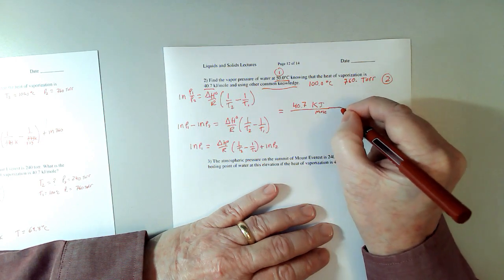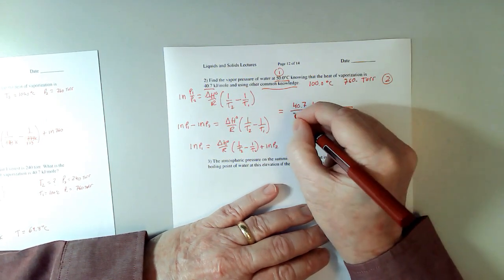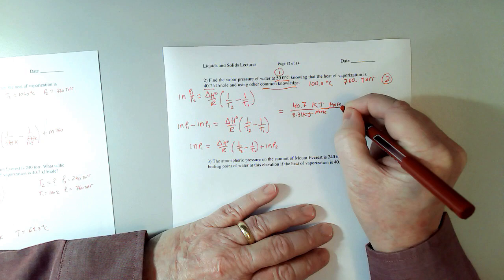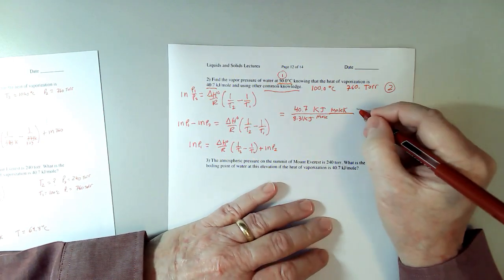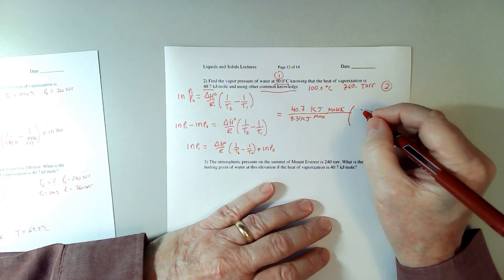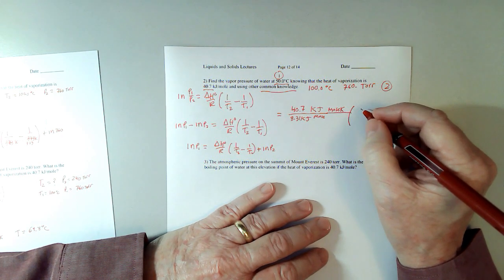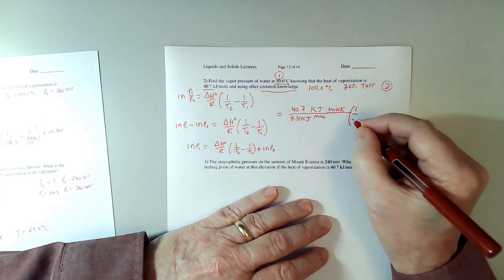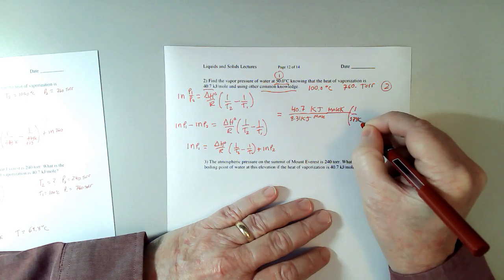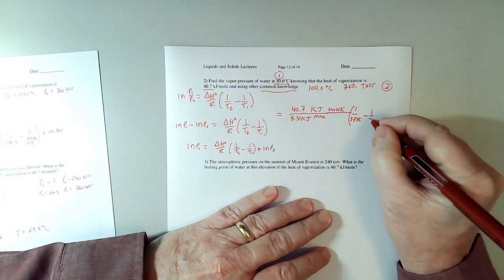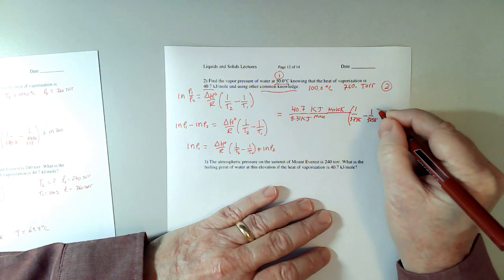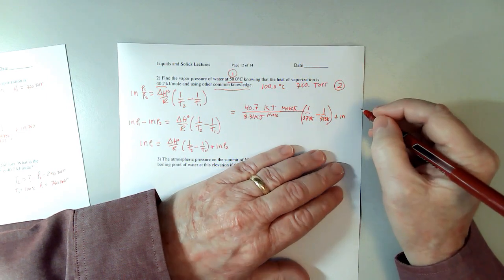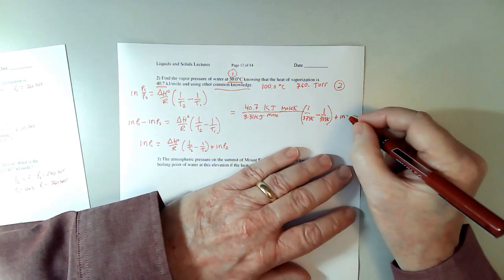Then for R, which is downstairs, 8.31 kilojoules per mole K, times 1 over, let's see, 100 degrees, so that's going to be 373 Kelvin, minus 1 over 323 Kelvin, plus the ln of P2, which is 760.